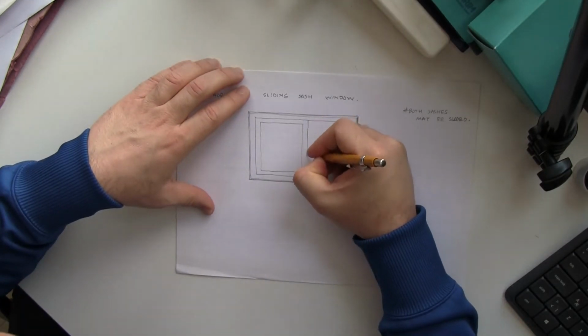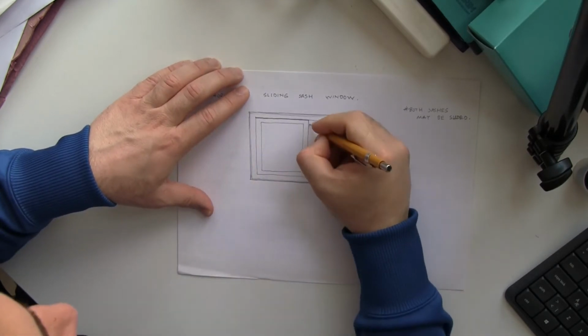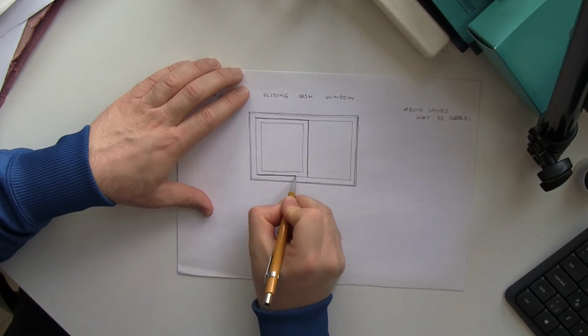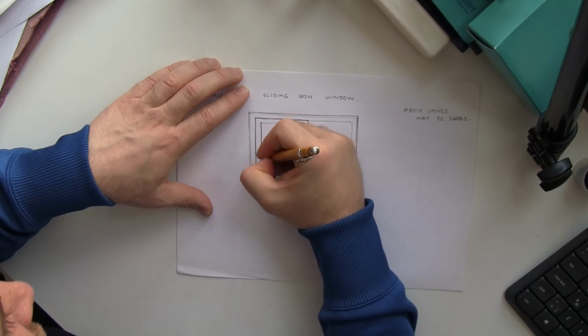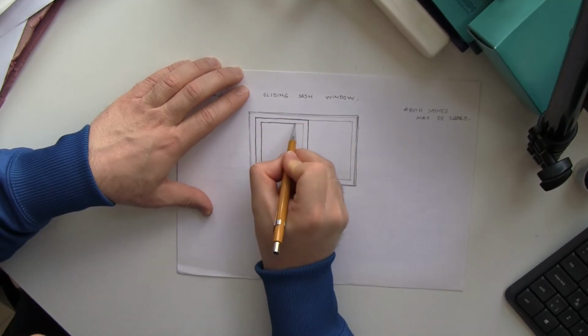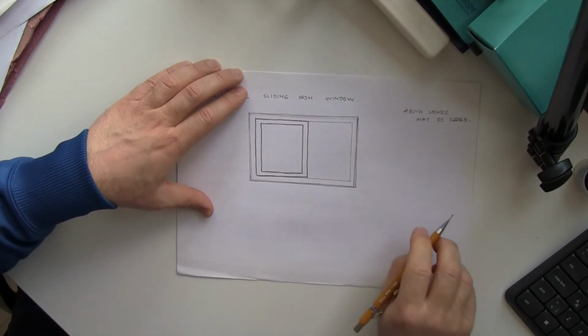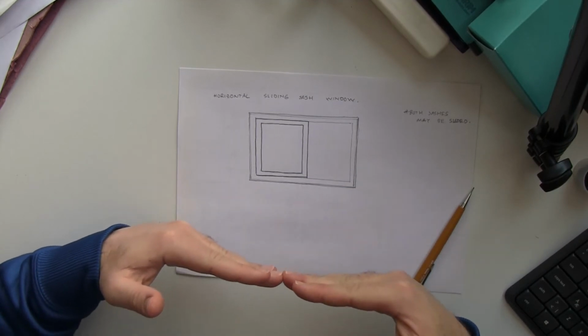I'm going to draw this line here. Okay, so now let's assume that these are the lines of the outer frame, outer sash. And behind that we are going to have the second sash.